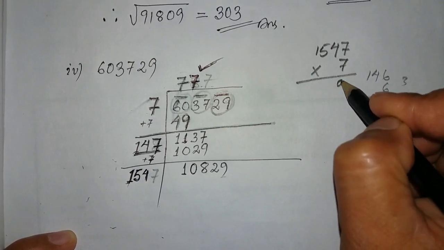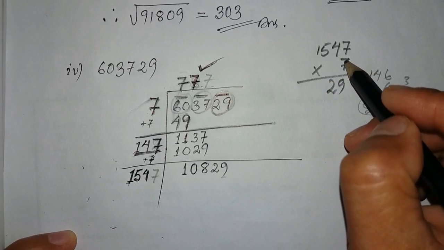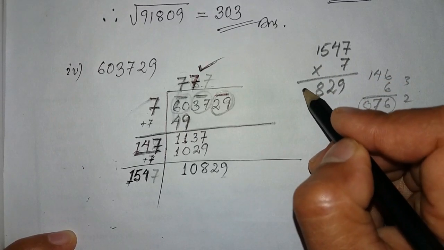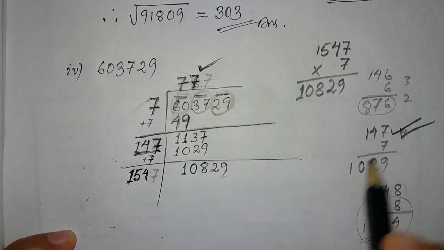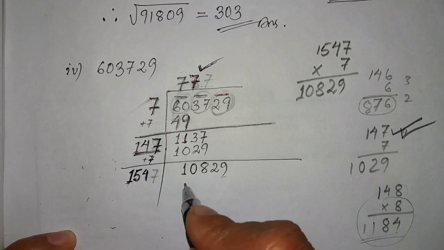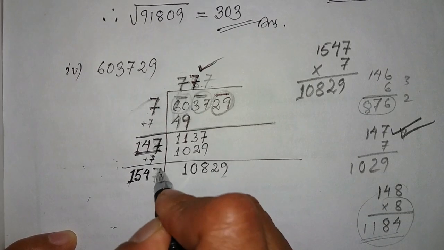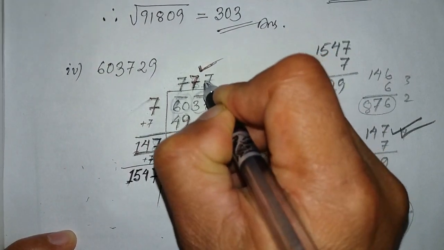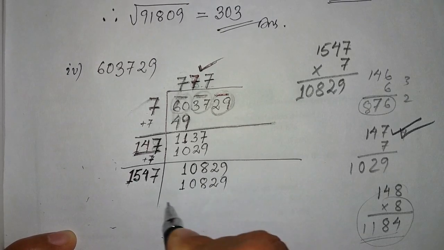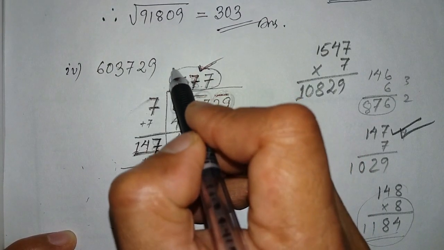7 sevens are 49, 4 and carry n. 7 fours are 28, 32, 3 and carry n. 7 fives are 35, 38, 3 and carry n. 7 ones are 7, plus 3 is 10. So we have here 10829, which is exactly this number. So that means our number is going to be 7 here. So 7. Now the remainder is 0. So this is our square root for this number.